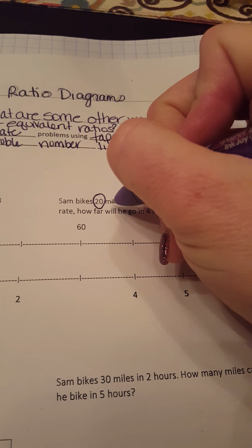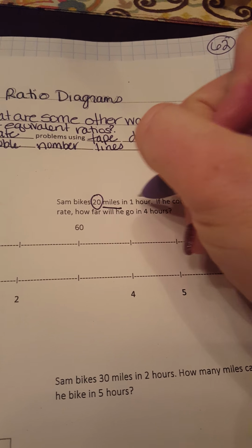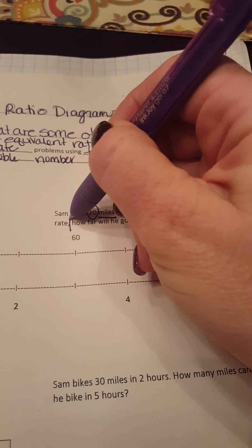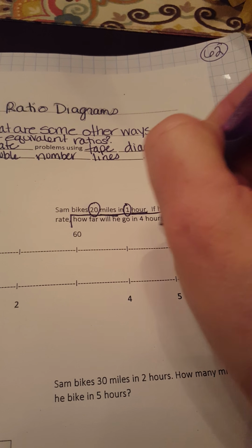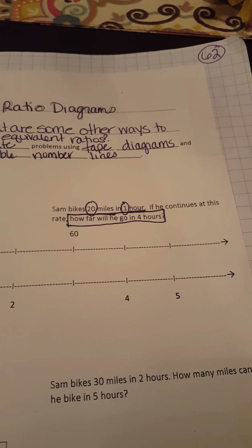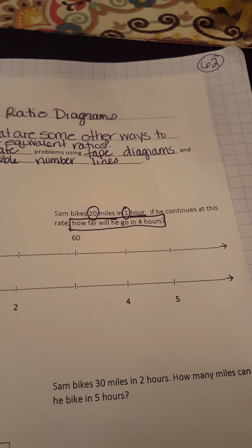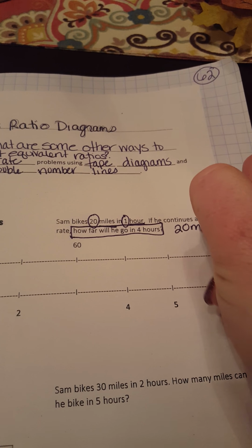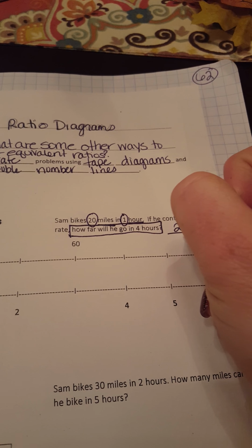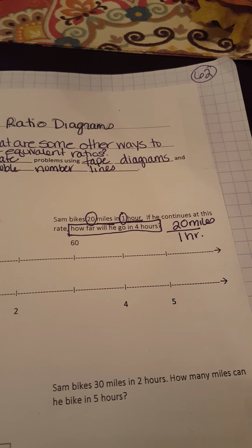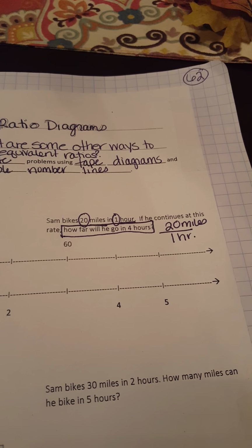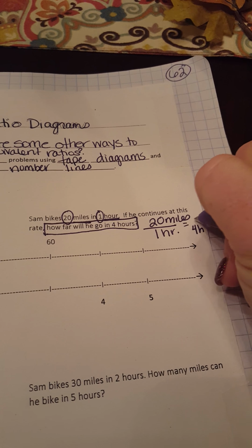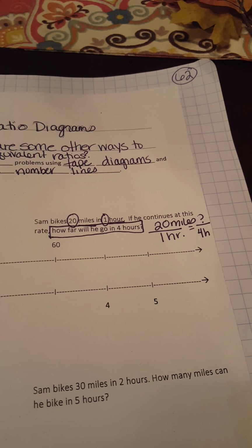Let's first start off with circling 20 miles, 1 hour. How far will he go in 4 hours? Okay, so we know that our first is 20 miles. That's our first ratio. It's our rate. 1 hour. Right? And we want to know 4 hours, how many miles?